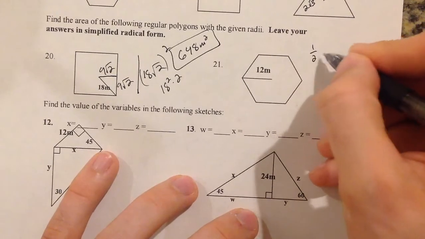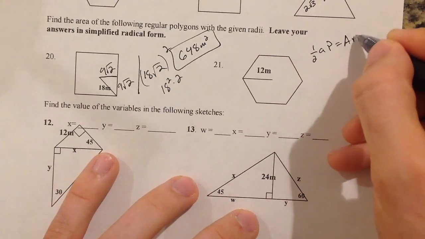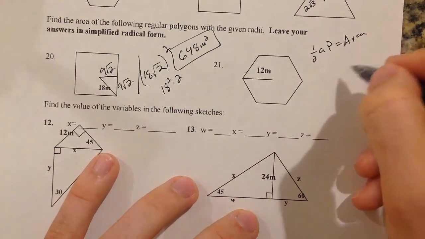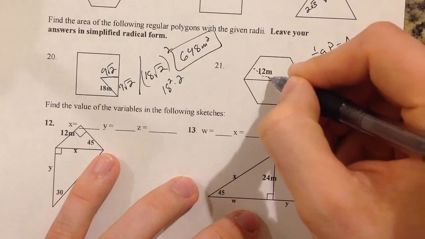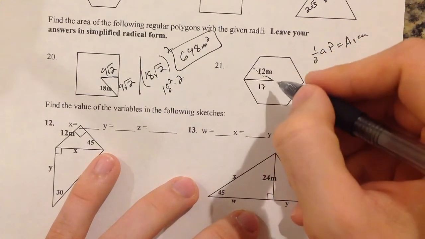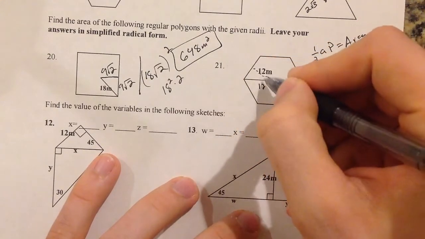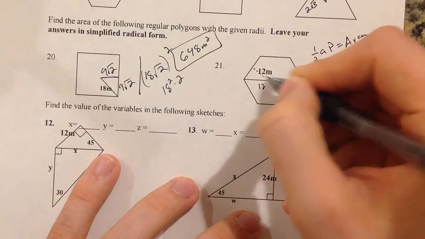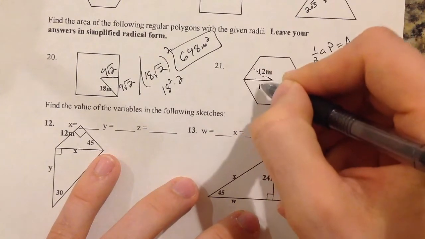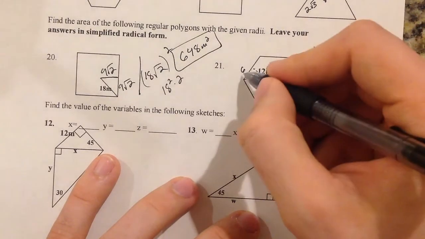This one we've got to use 1/2 AP. I guess you don't have to. You could do it another way. I don't want to, so we're not going to show you that way. Anyway, you've got a radius of 12. I need the apothem. This is across from my 90, across from my 60. Now let's do across from the 30. This is the 2 side. The 1 side will be 6. The apothem will be 6 square roots of 3.